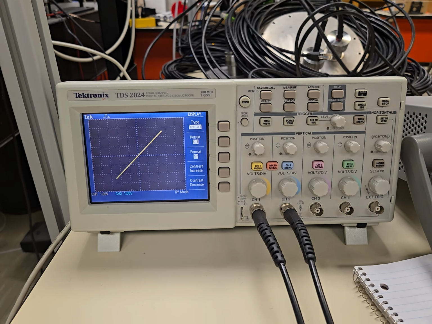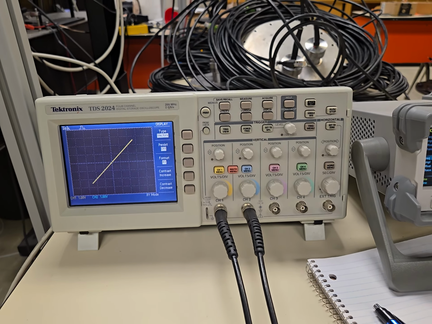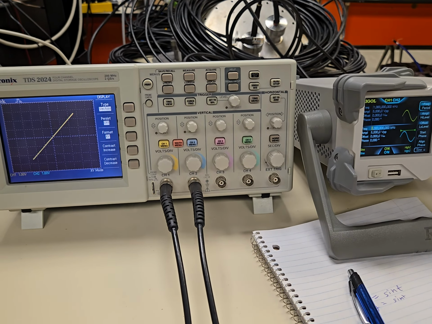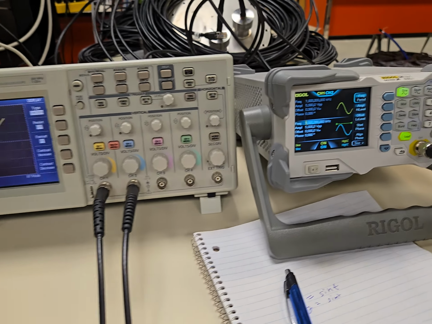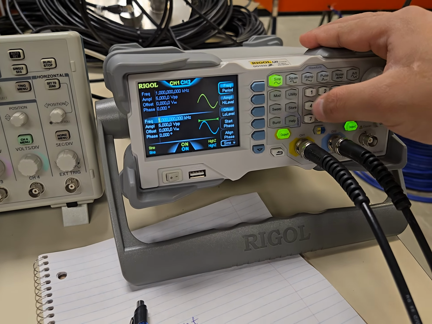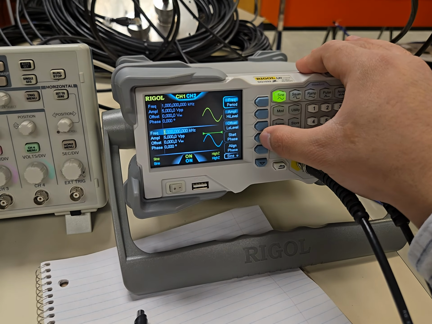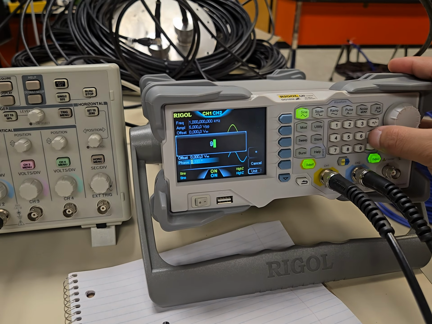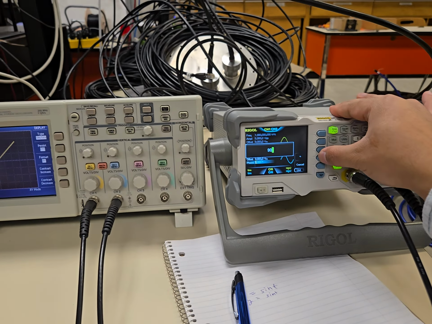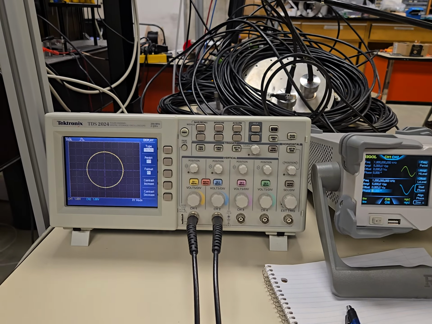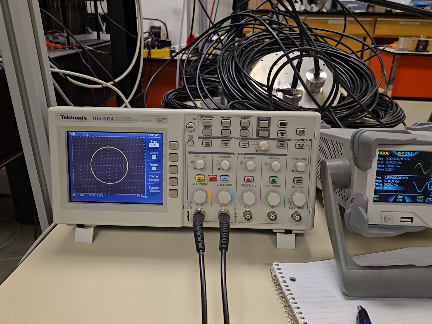But if we want to draw a circle, we can parameterize x as sin t and y as cos t, and we can do that by just changing the phase angle. So if I change my phase angle to 90 degrees, it turns sine into cosine. So if I change this to 90 degrees, that should draw a circle. That's because that's the parametric equation of the circle.